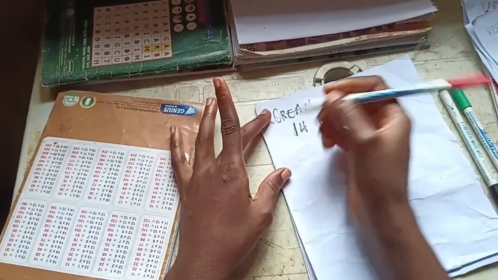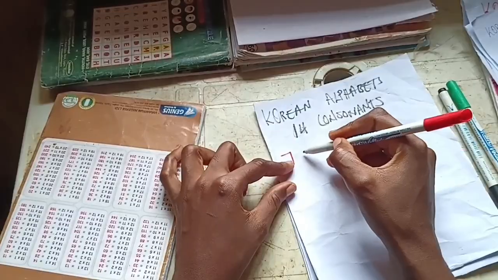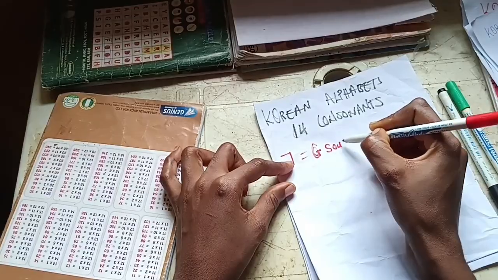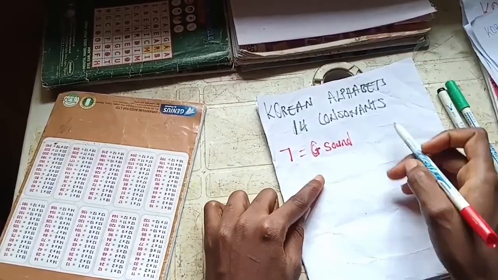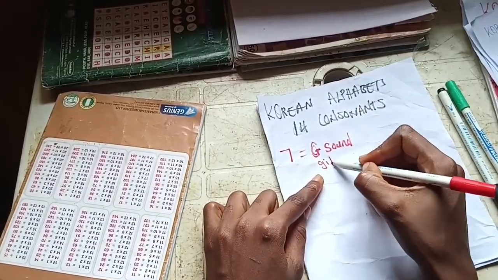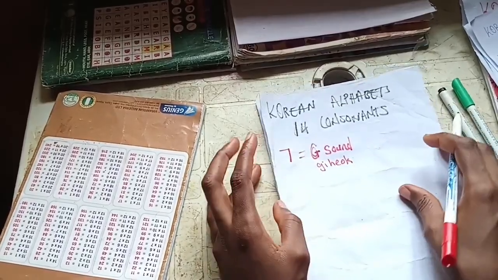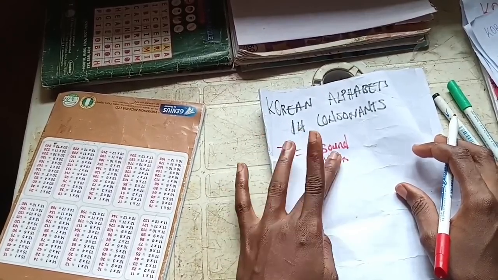And the first one is a g. It gives off the G sound, and it is called gyok. It is called gyok in English. It gives us the G sound, G, G, G.